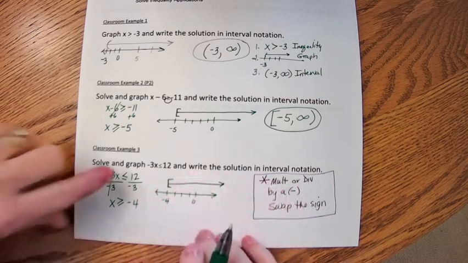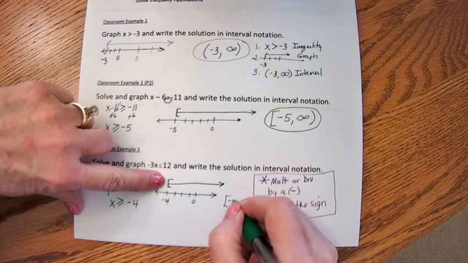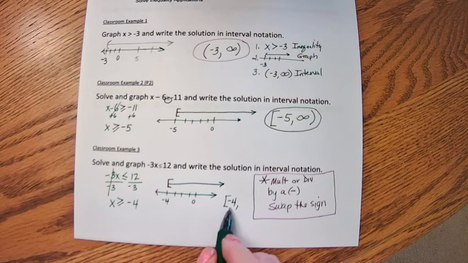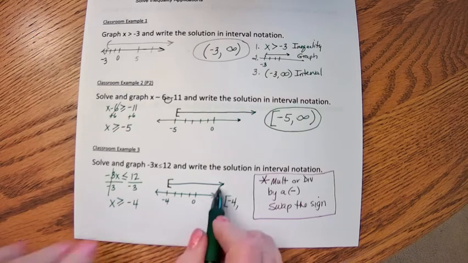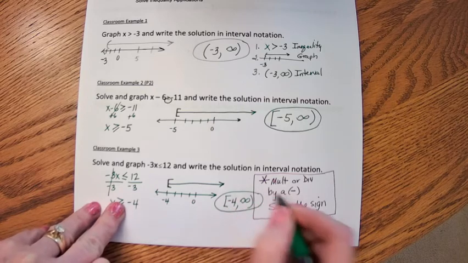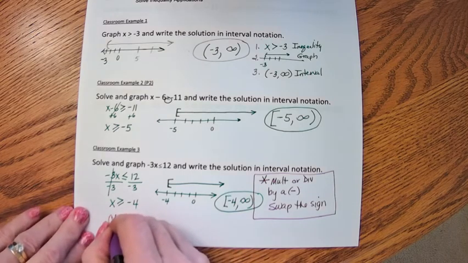And how would we convert the graph to interval notation? The smallest possible value for x is -4, and since there's an equal sign, we're going to use the square bracket, but infinity can never be touched.